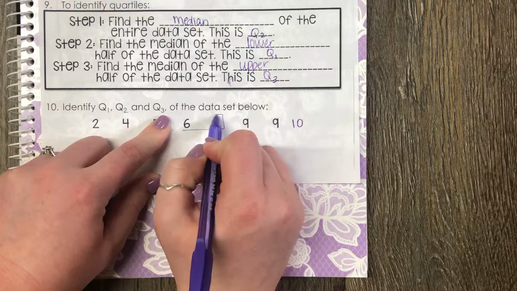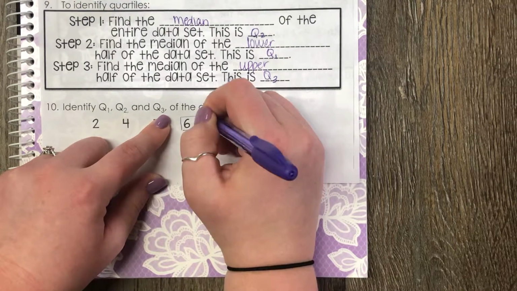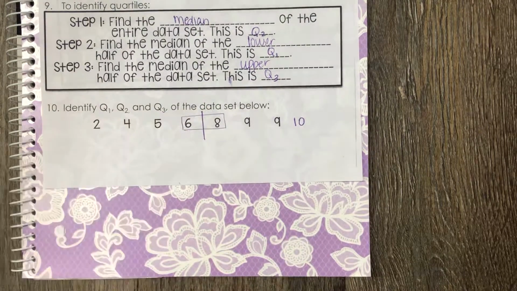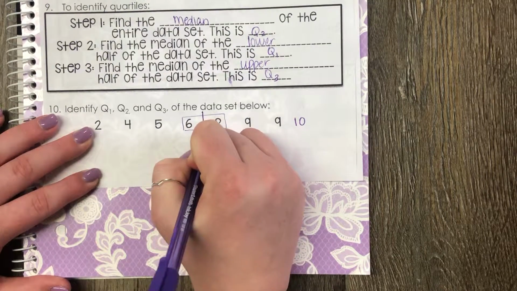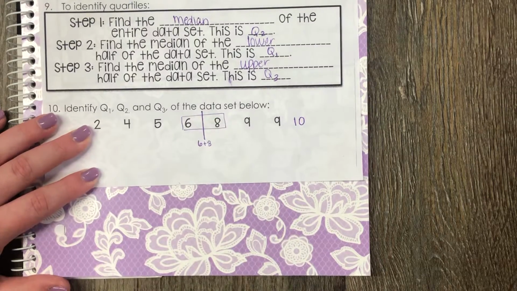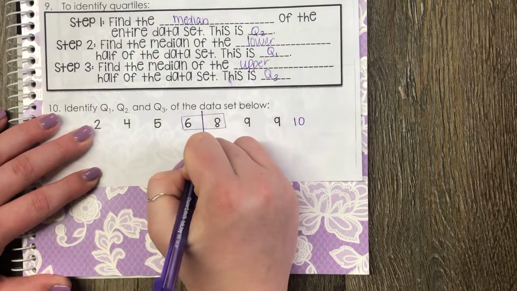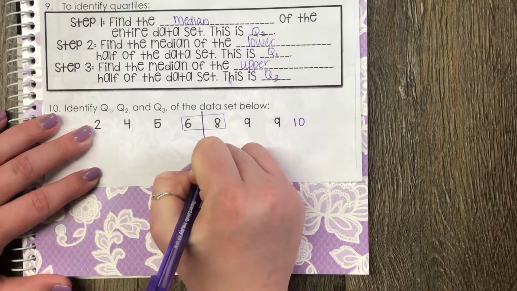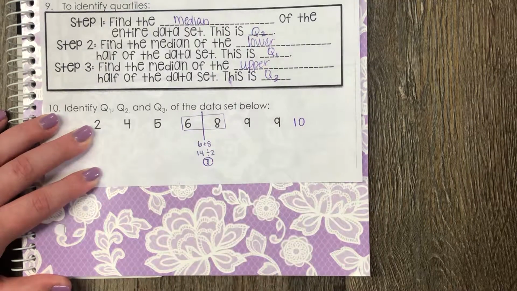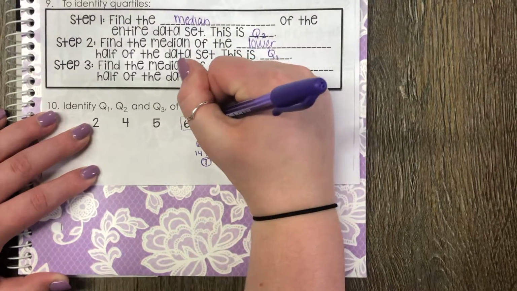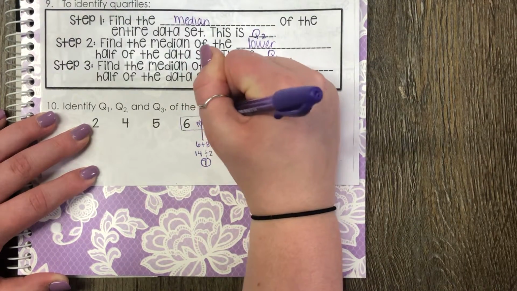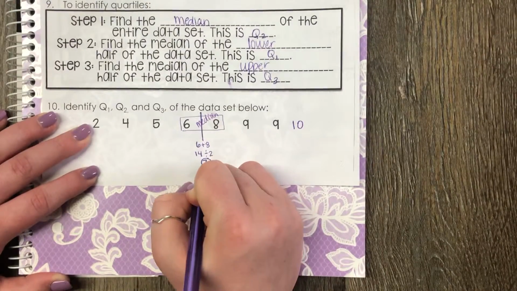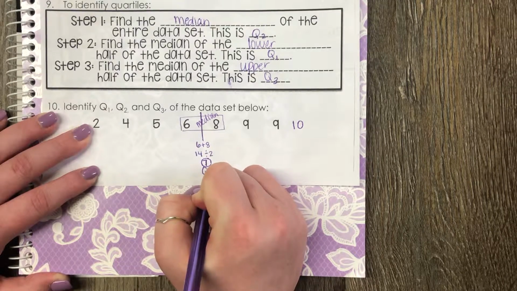Okay, which means our median is going to be in between these two numbers. All right, so if you remember, you have to add these two numbers together. 6 plus 8, which gives us 14. Then you divide by 2, which gives us a median of 7. So that means here's our median, which is also called quartile 2.